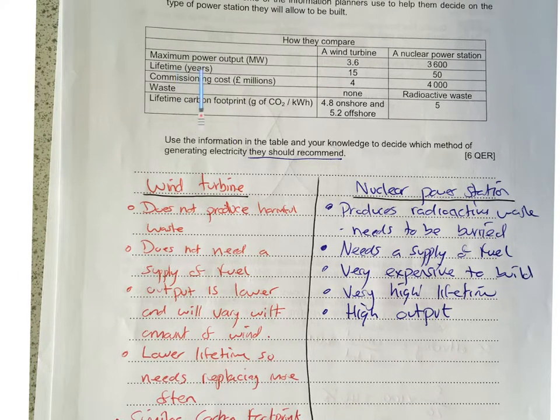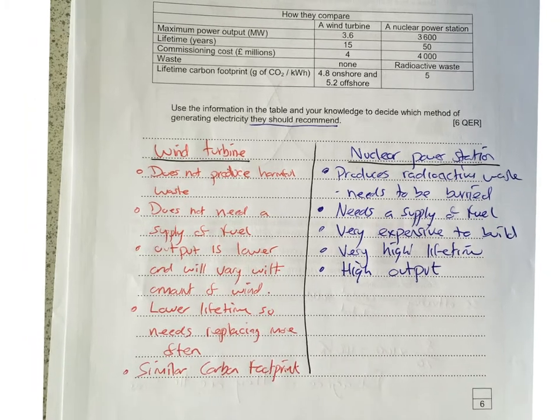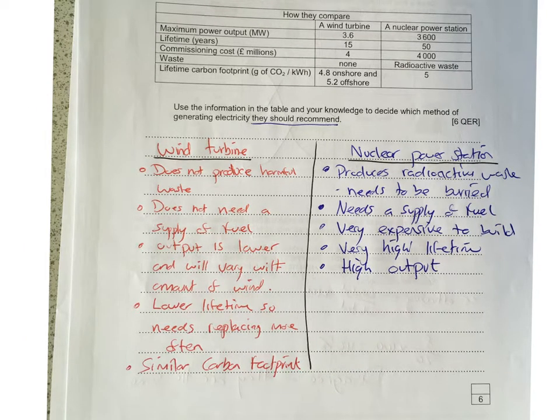Let's have a look at that. So the lifetime there, 15 compared to 50 there. And that's in years. And then the last one I've put is similar carbon footprint. Let's have a look if I'm right there. So where's your carbon footprint? 5 to 4.8 there. So yeah, reasonably similar carbon footprint, the amount of CO2 that they release per gram there.